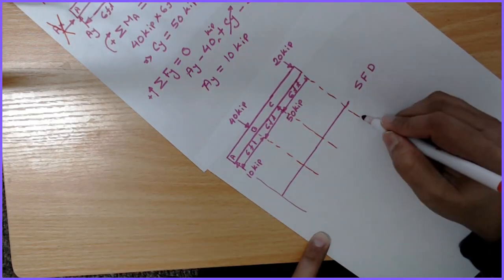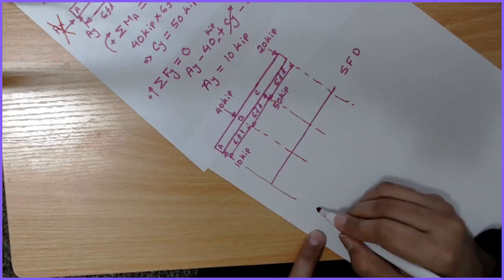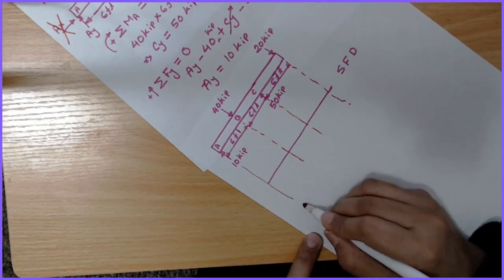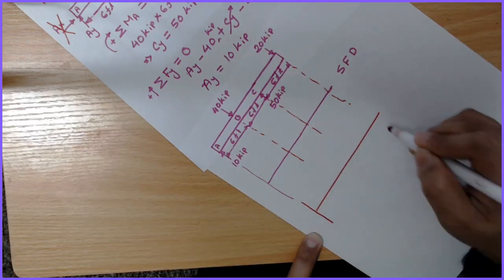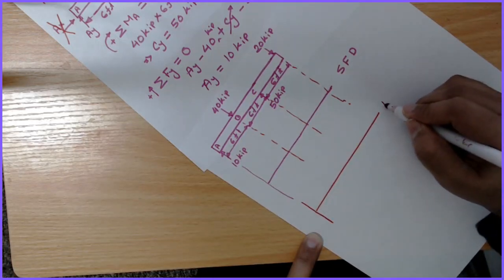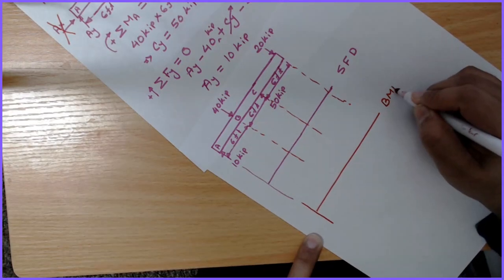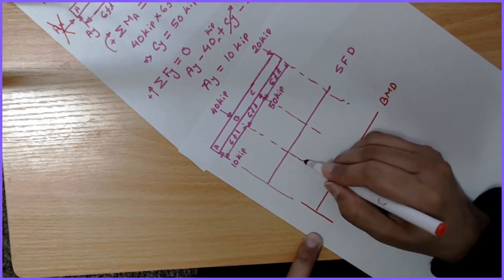Then again after that I'm going to draw my bending moment diagram, BMD. Okay.